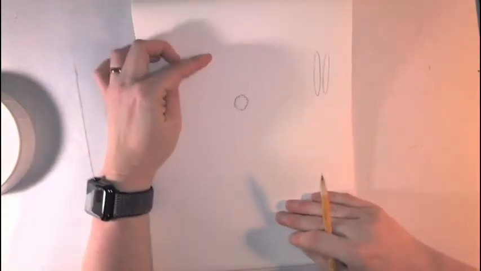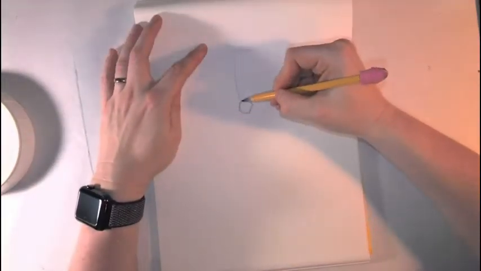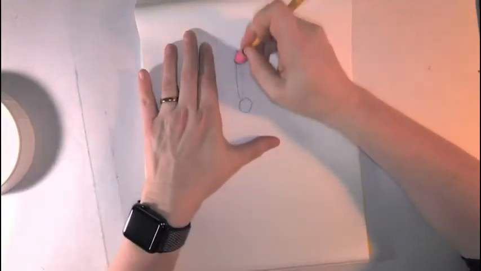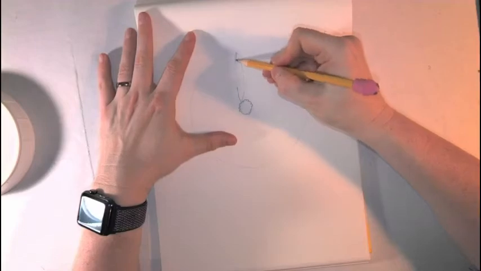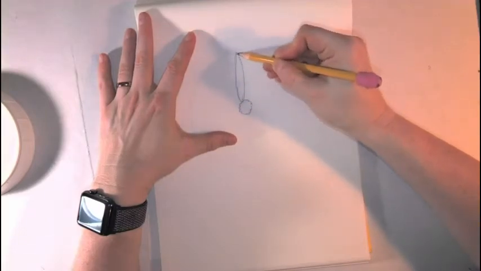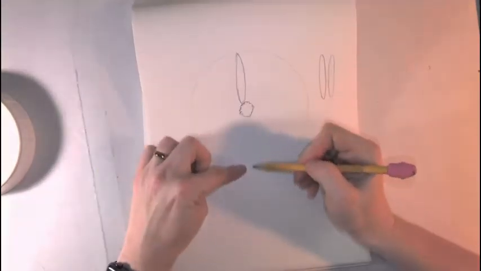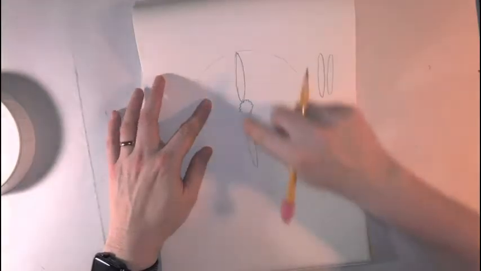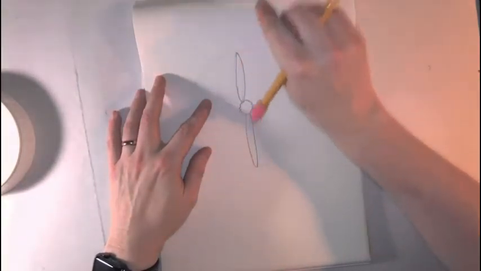Do you remember what we did with them? We do one first that goes straight up and down. So we've got that one. Then I draw one that goes up and down like that. So it's like we've got one line going up.